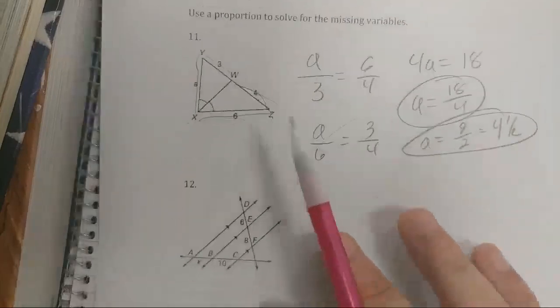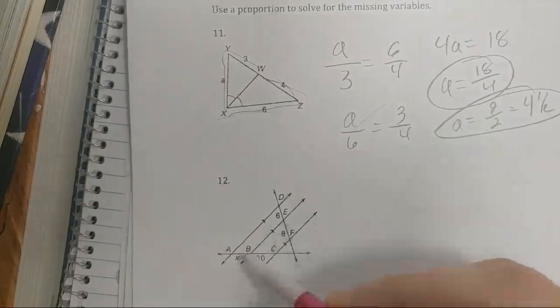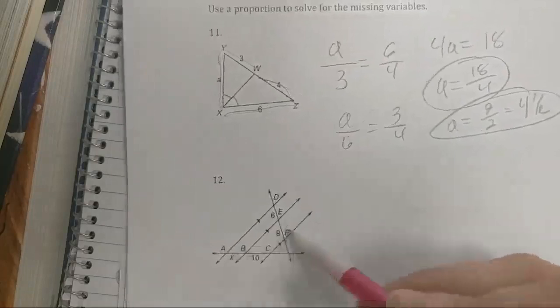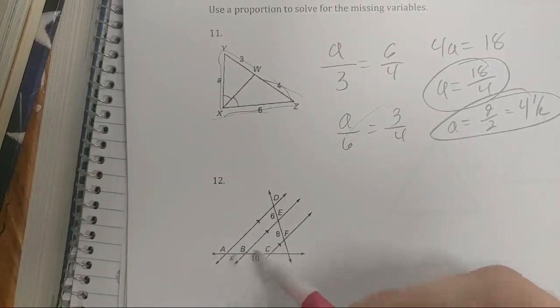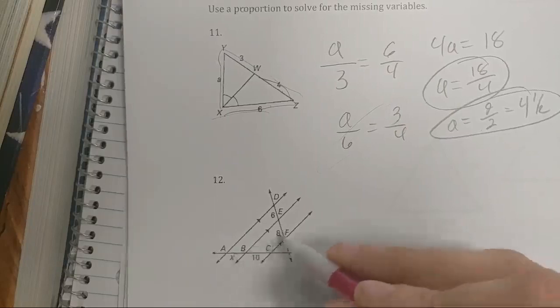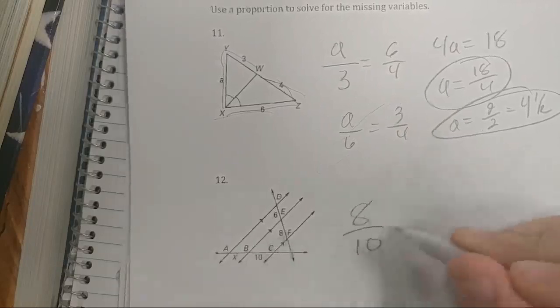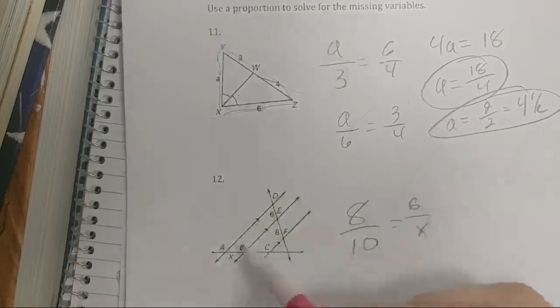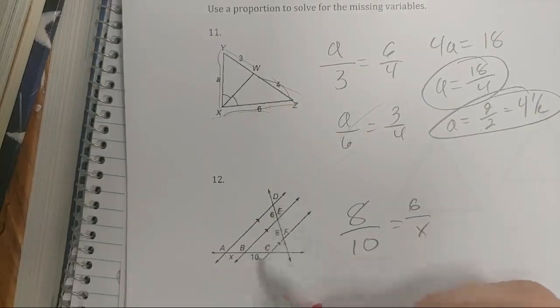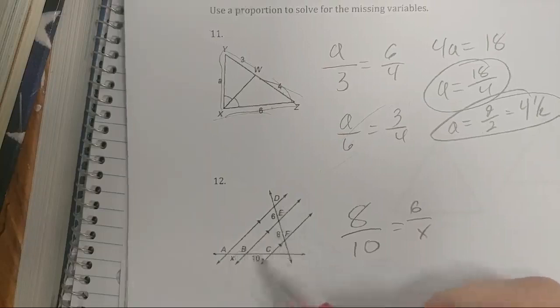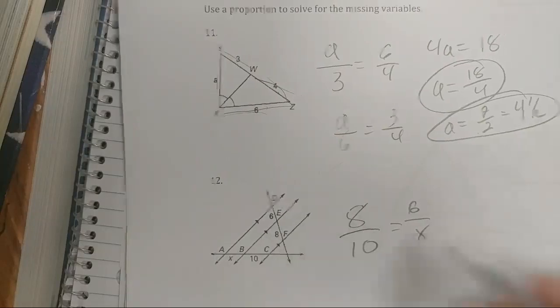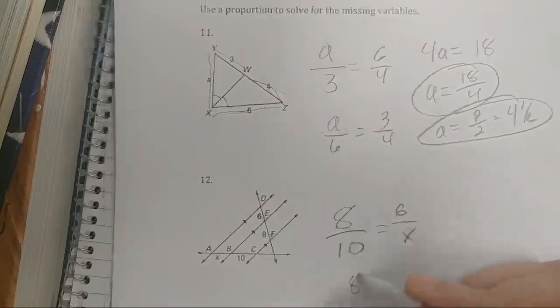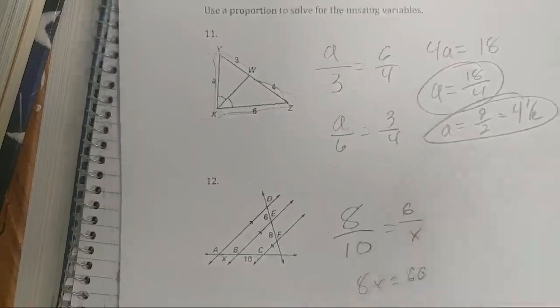Yeah, that's it. Okay. This one, so the proportion between two transversals, if you all know all these things are parallel, you know these pieces are going to be proportional. So 8 goes with 10, the same way 6 goes with x. There's multiple ways to set a proportion. You could have said x goes with 6, the same way 10 goes with 8. You could have said x goes with 10, the same way 6 goes with 8. You'll still get the same answer. So you get 8x equals 60.